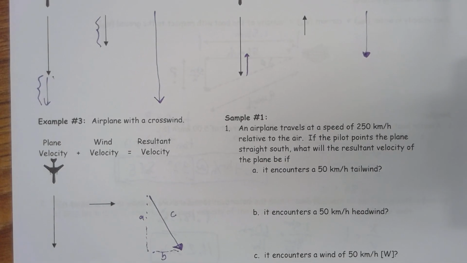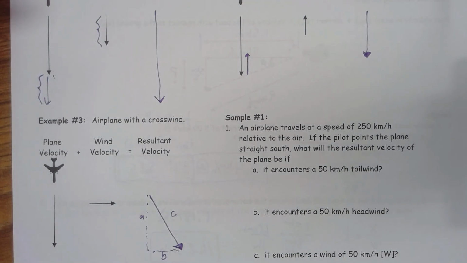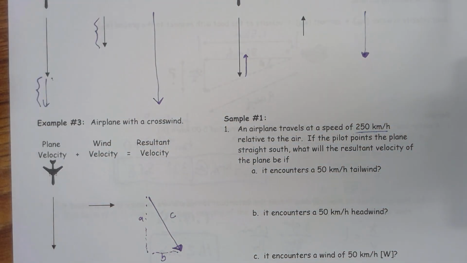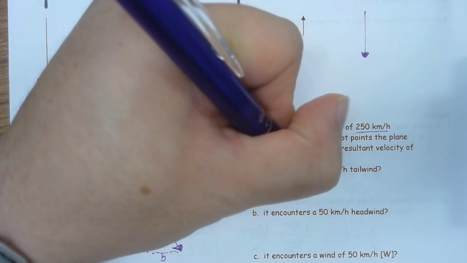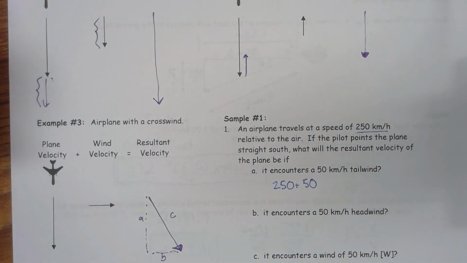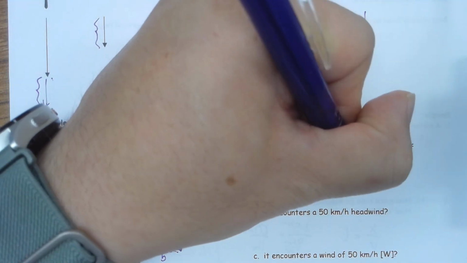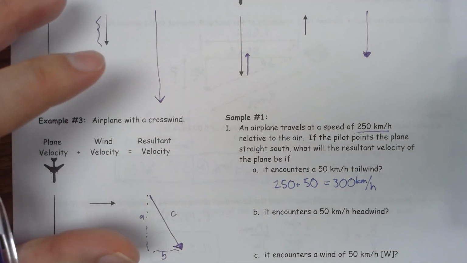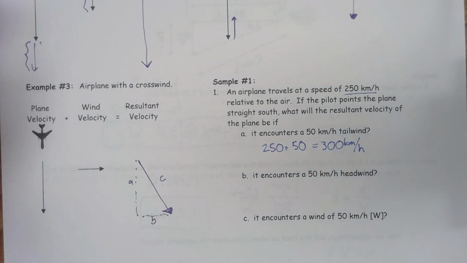So if I encounter a 50 kilometer per hour tailwind and I'm moving at 250, is that tailwind hurting or helping? Right. It's like getting pushed on a swing. I have a small child, so it makes more sense if I refer to it that I have a small child that doesn't know how to swing on his own.